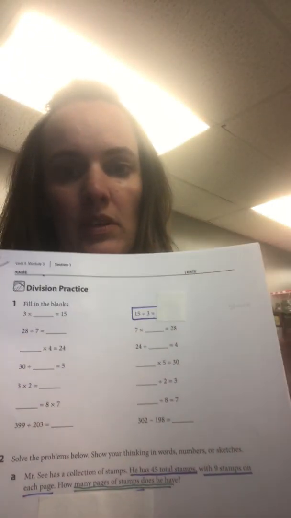So at the top of this worksheet, you can see I've put a box around 15 divided by 3. So I'm going to write that at the top of my page. 15 divided by 3 equals box. So a couple different ways we could go about solving this.